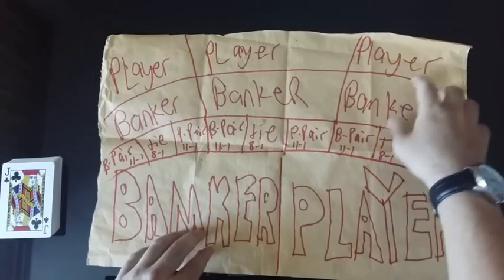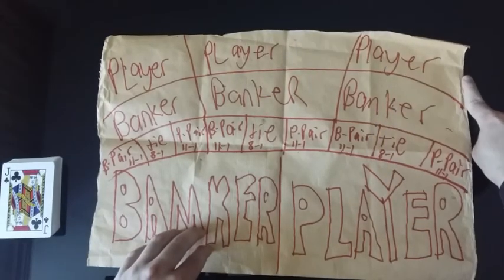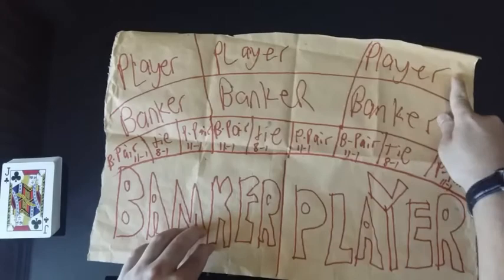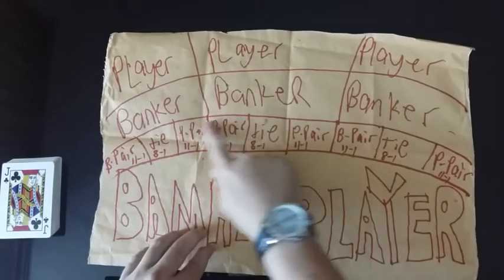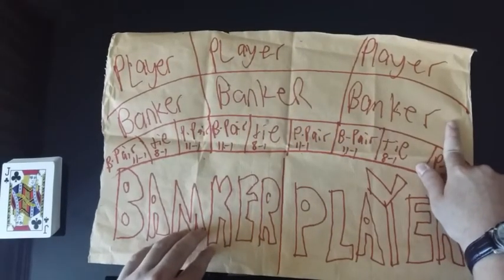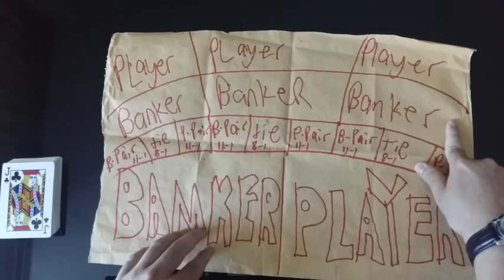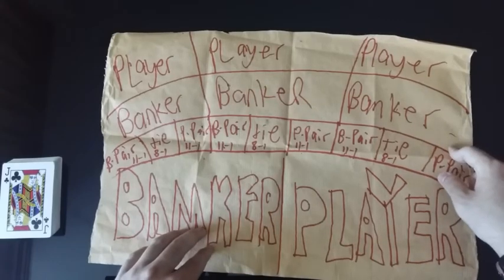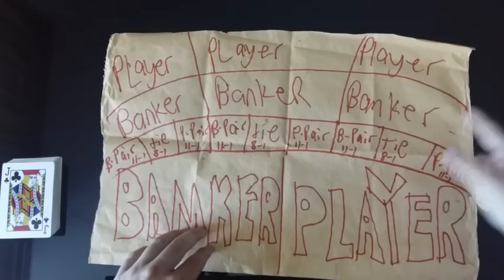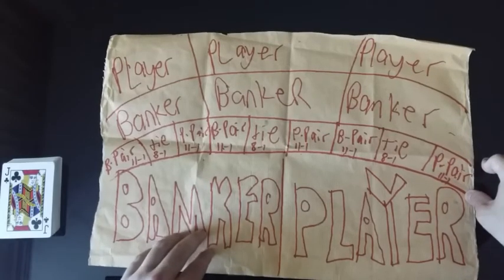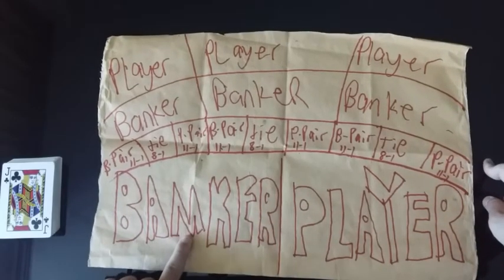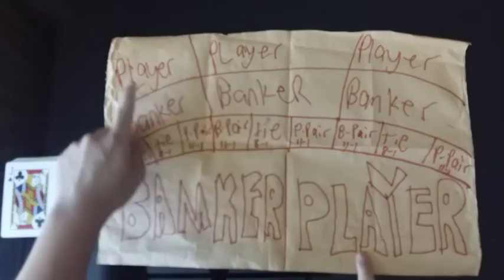Banker and player are basically just names, so don't get confused. It's like X and Z, or A and B. Players can bet on the banker side or the player side.